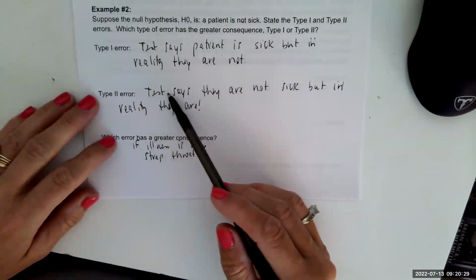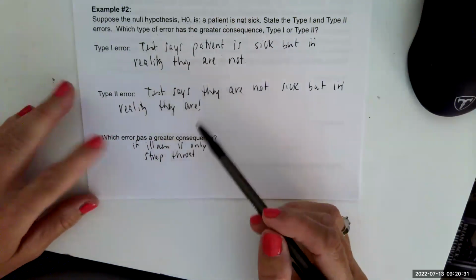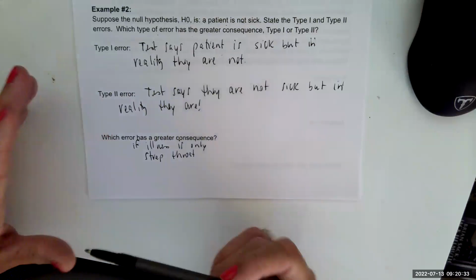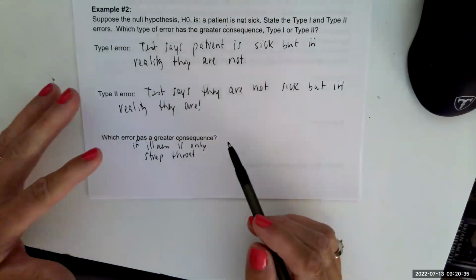And then the type 2 would be saying that they're not sick with strep throat, but they really are. Neither of them is really too big of a deal.